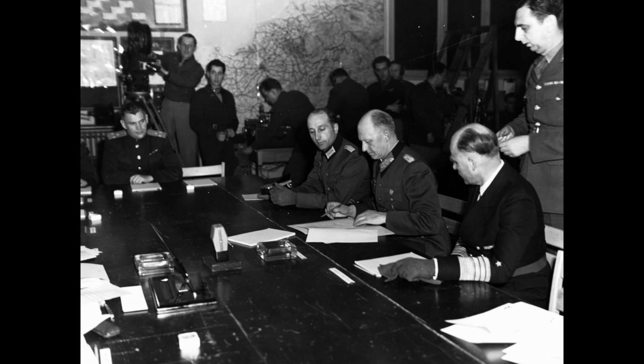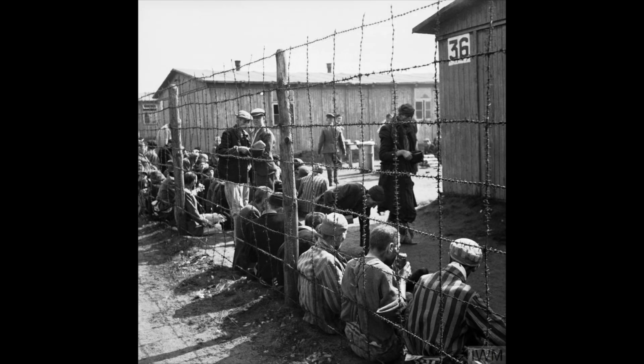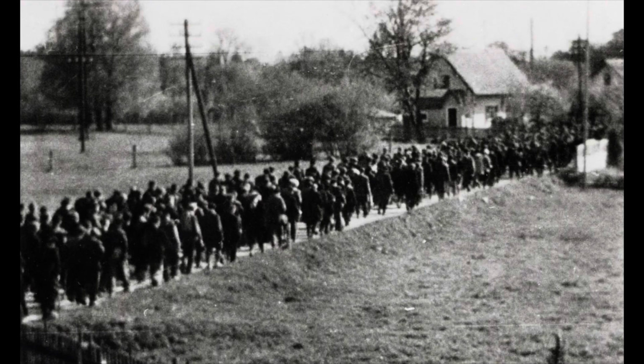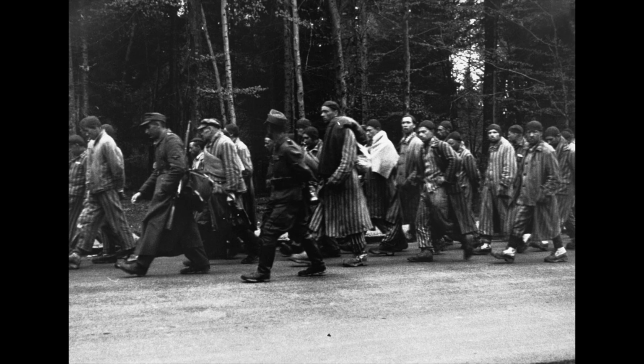German forces started evacuating death camps in 1944, sending the inmates to march further from the advancing enemy's front lines. This was known as the death marches, and it continued all the way to German surrender, resulting in 250,000 to 375,000 deaths.